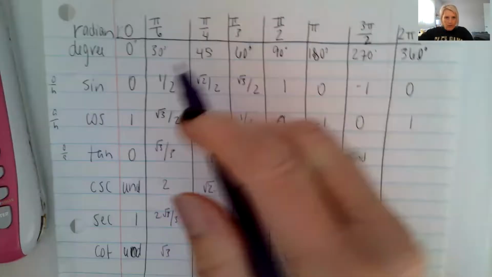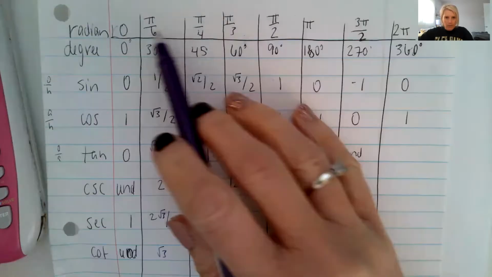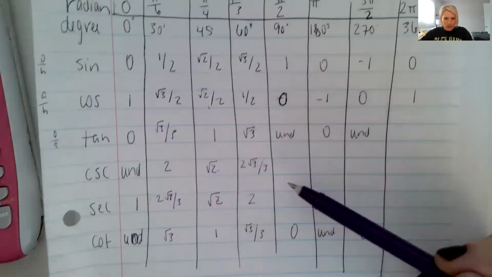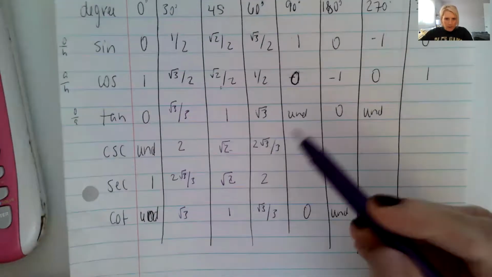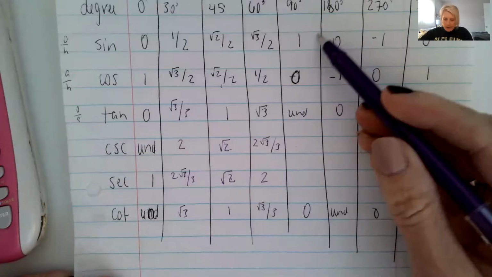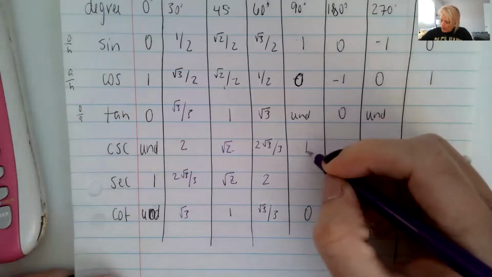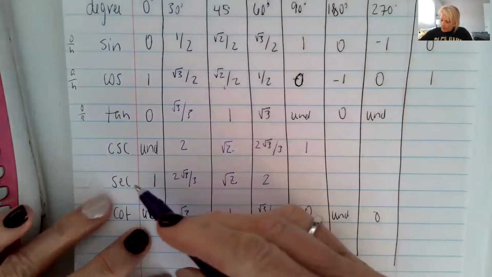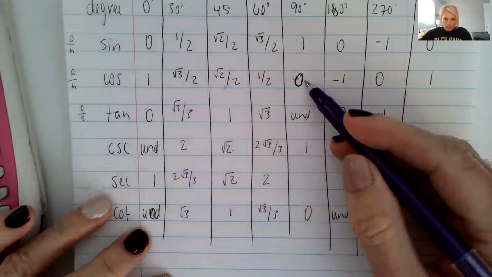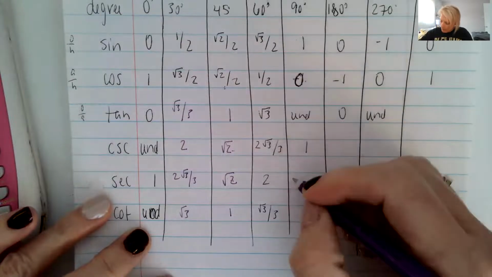This is fun. I hope that you're building up your repertoire of your different reference angles and what the values are. As we do some of these, we're going to fill them in here. So cosecant is going to be 1 over sine, so that should be 1 here. And then secant is 1 over cosine. Oh, so that's going to be undefined.